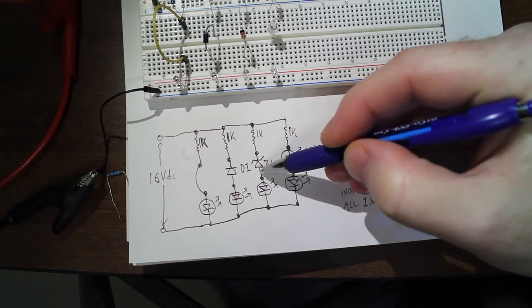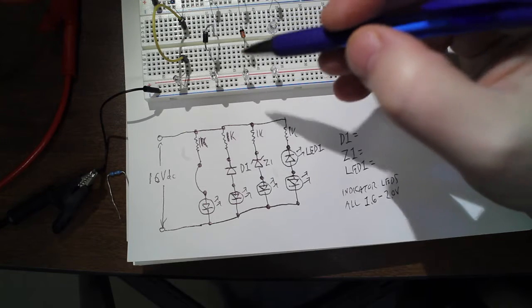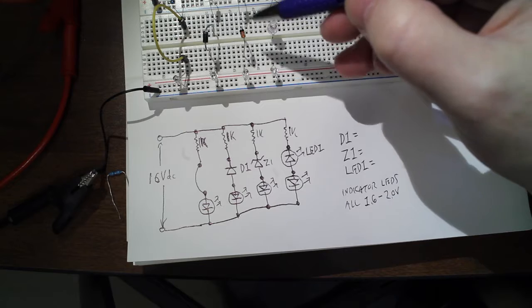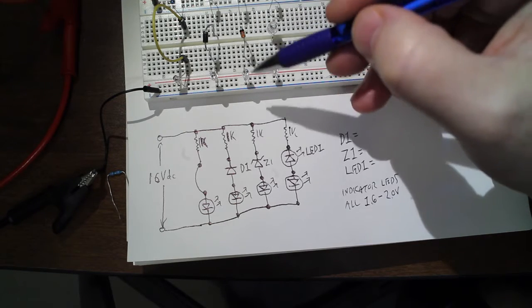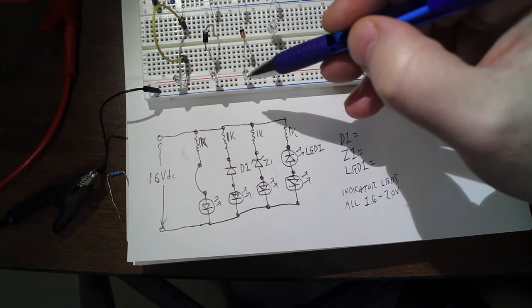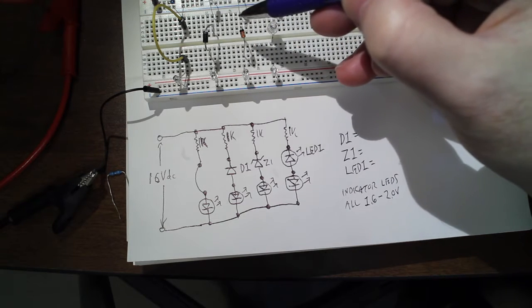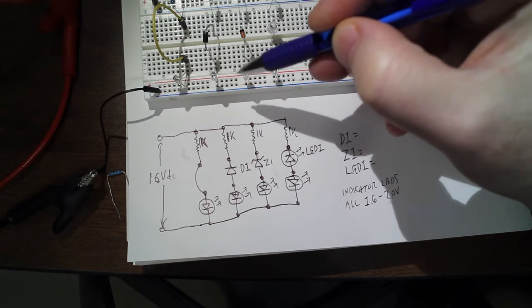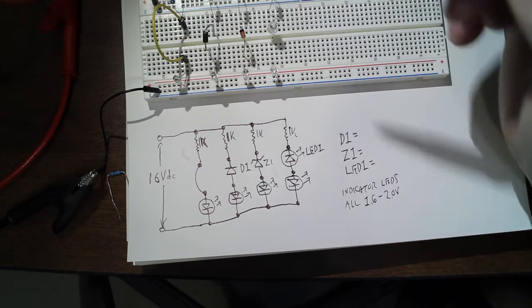This Zener diode is manufactured with a reverse breakdown voltage, which is called the Zener voltage, of 10 volts. So this branch is going to start conducting once we reach the 10 volts of the Zener plus the 1.6 volts that is required to turn on the LED, but not before.